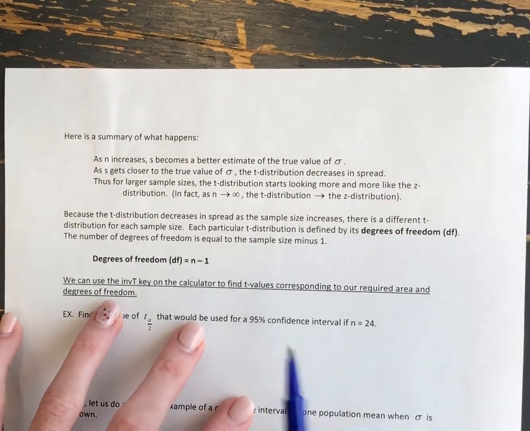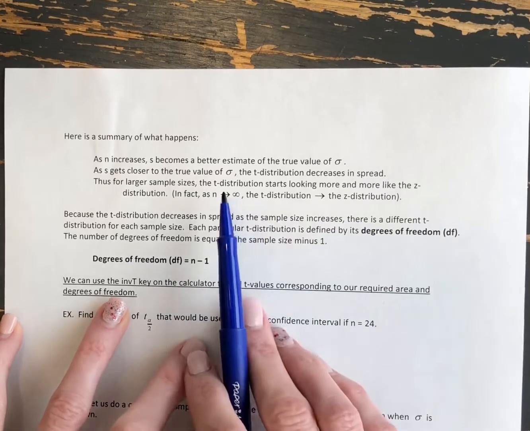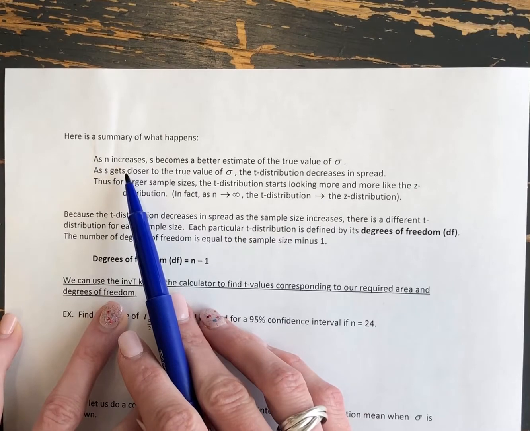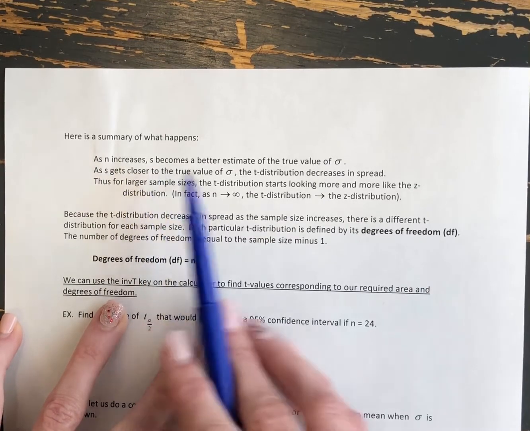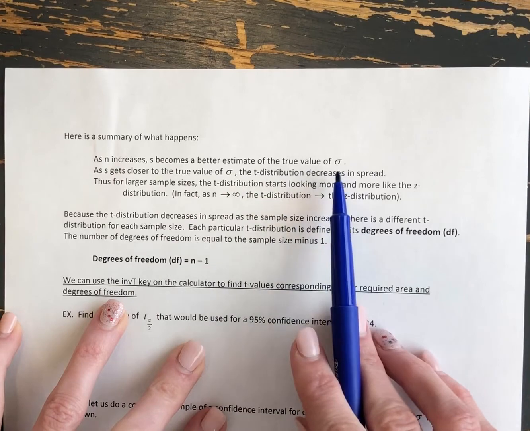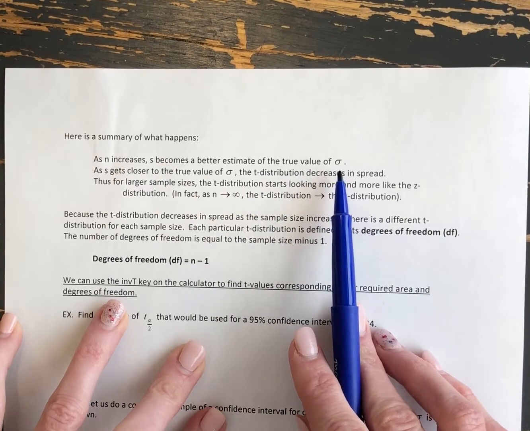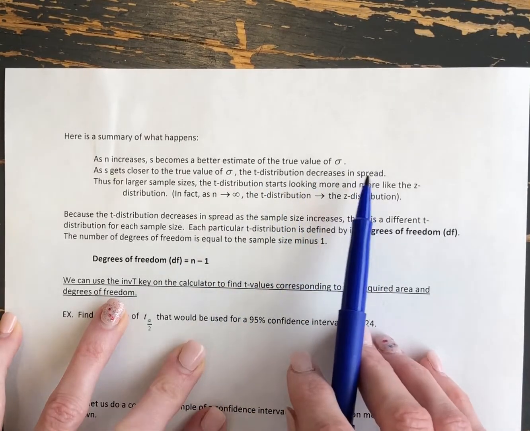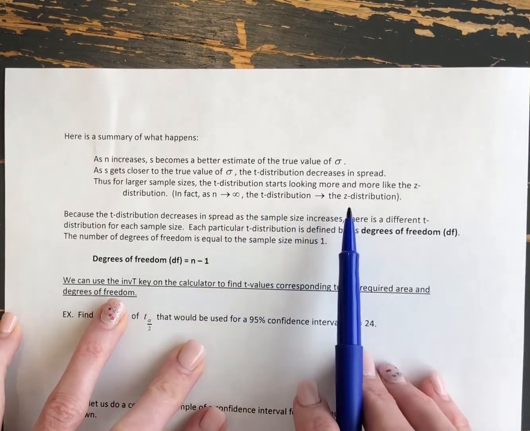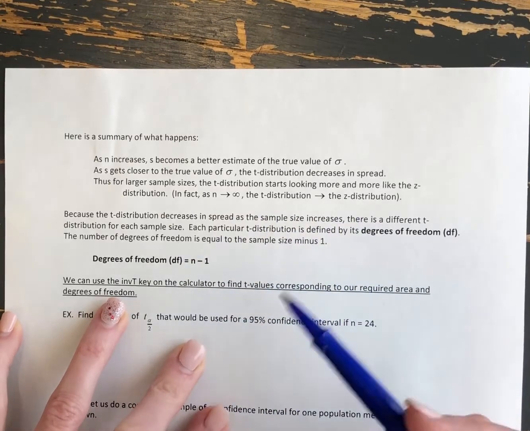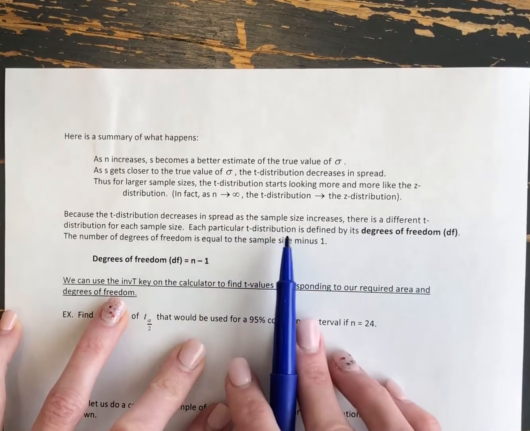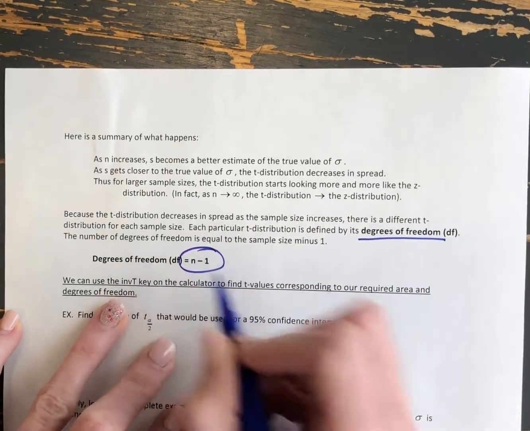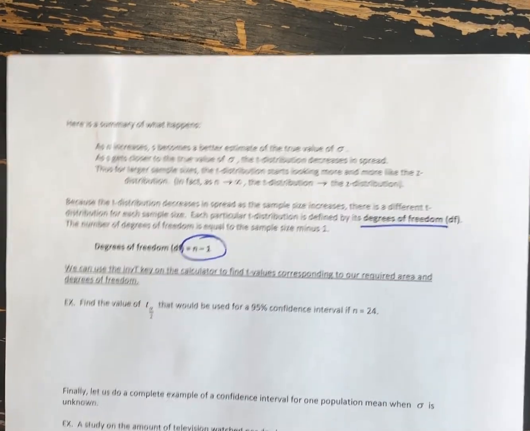So just as a reminder, what happens is we have infinitely many T distributions because as our sample size increases, our sample standard deviation becomes a better and better estimate of the true population standard deviation. What that means is that the bigger our sample size is, the closer S is to sigma, and then the closer the T distribution would be to a Z distribution. So we end up with infinitely many of these T distributions, and each one is defined by its degrees of freedom, which is the sample size minus 1 in this case.